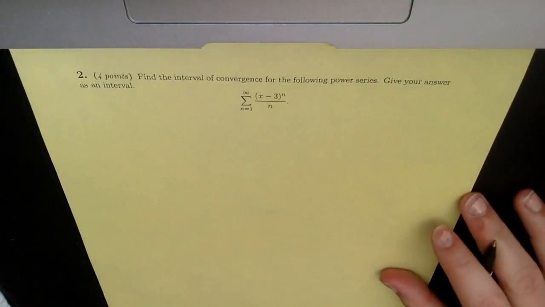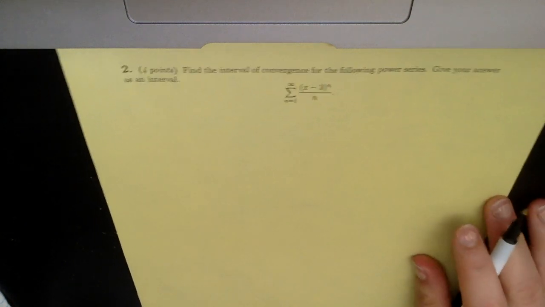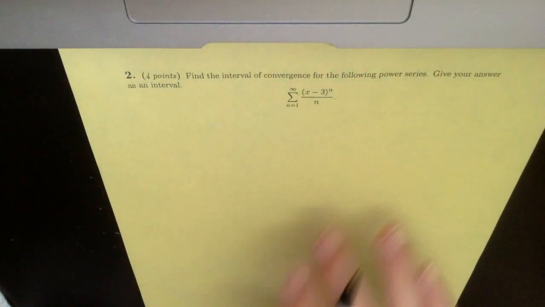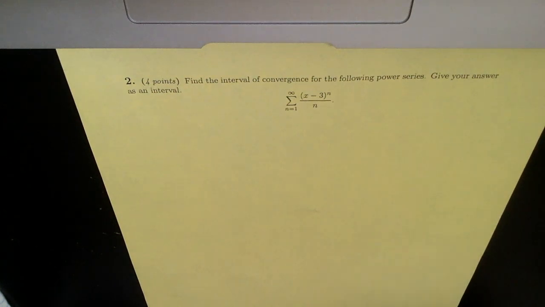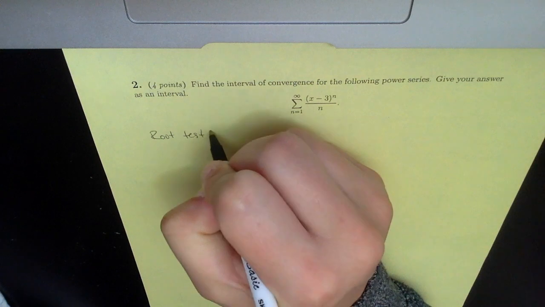Okay. Now this last problem, number 2, says find the interval of convergence for the following power series. Give your answer as an interval. The series is n equals 1 to infinity of the quantity (x minus 3)^n all over n. Okay, now we can either use the ratio test or the root test. Here the root test works really nicely, so let's do the root test.